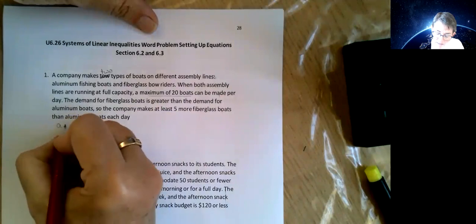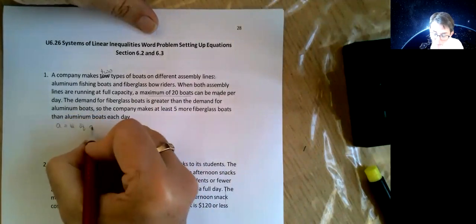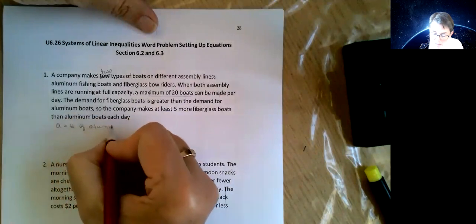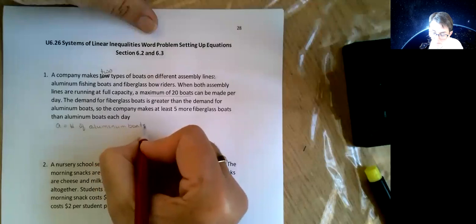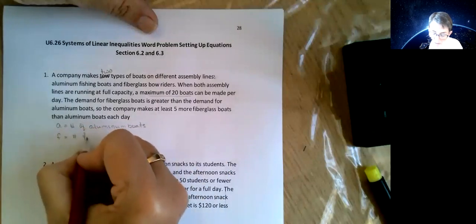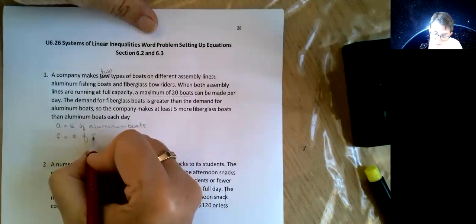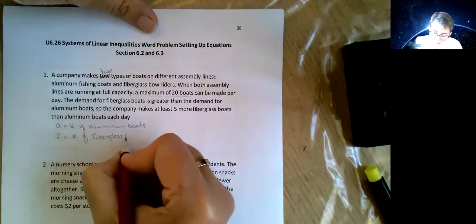So A is number of aluminum boats. F is equal to number of fiberglass boats.